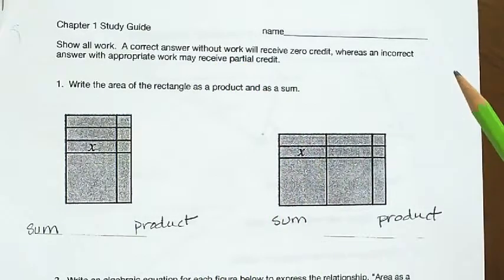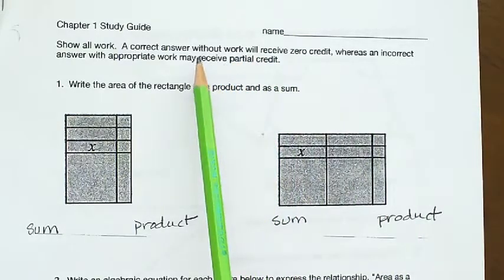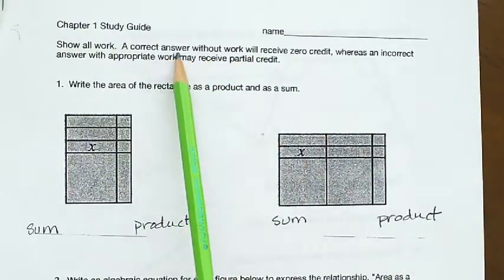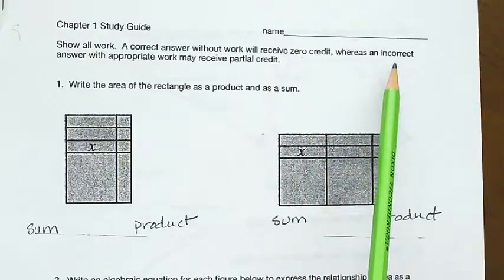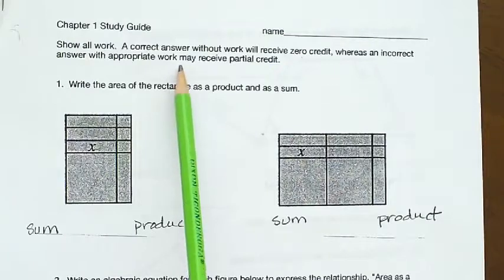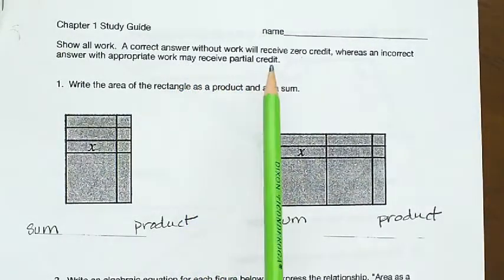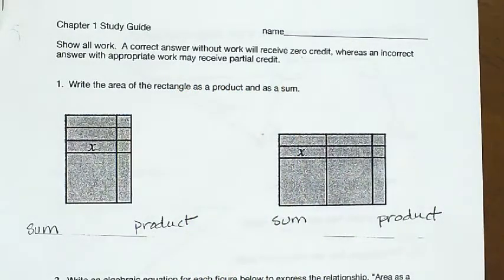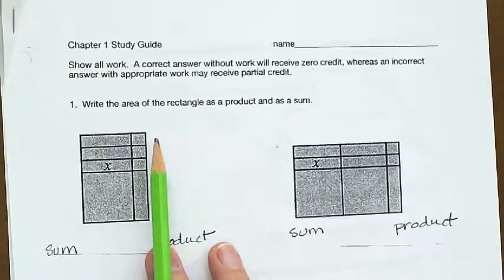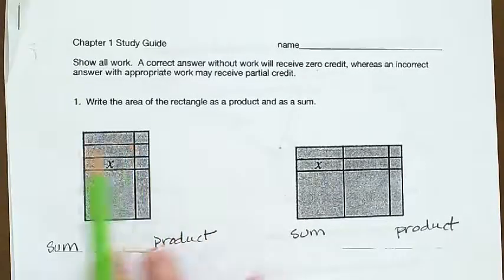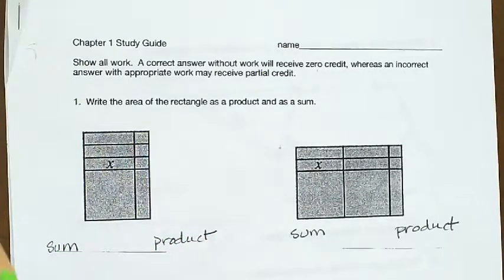Now, some people will say, "There's really no work to do for this, Miss." Okay, I give you that. There are a few problems on the test where you really don't have to show any work. But in general, if there's work to show and you didn't show it, you're going to get 0 credit. But if you have the wrong answer, but your work is correct, you will get partial credit depending upon how much of your work is correct. So be careful with that. Don't just turn in answers. If there's work to be shown, show the work.